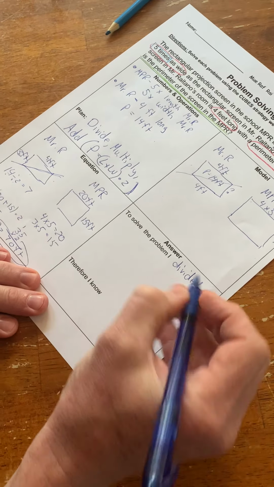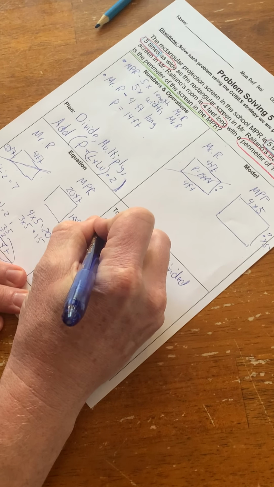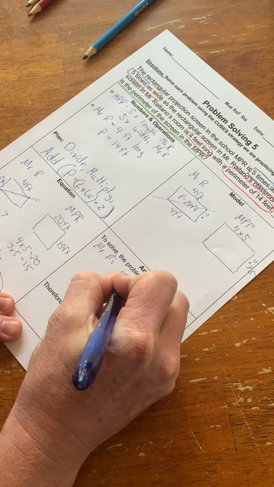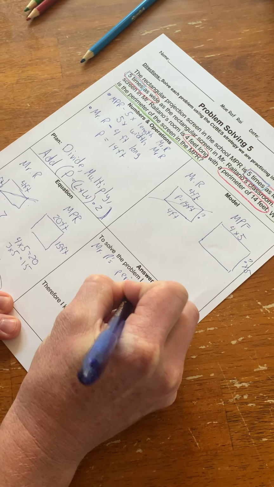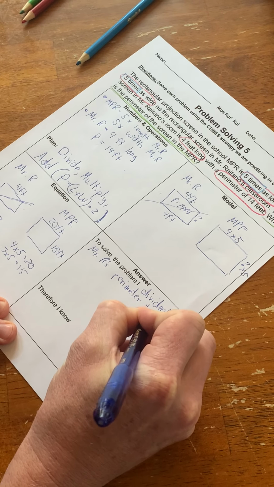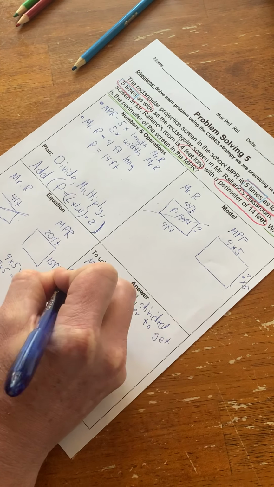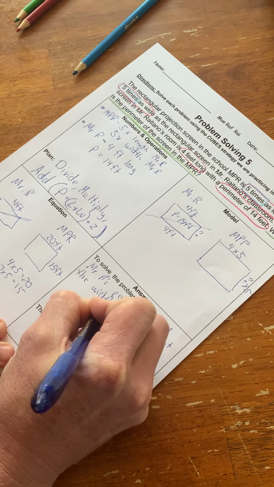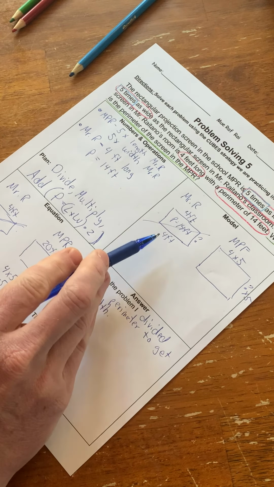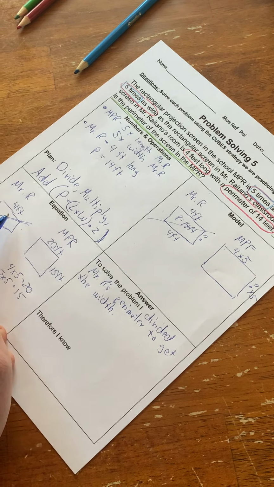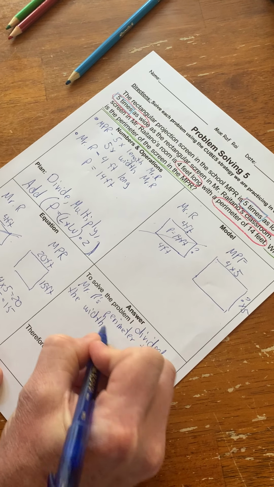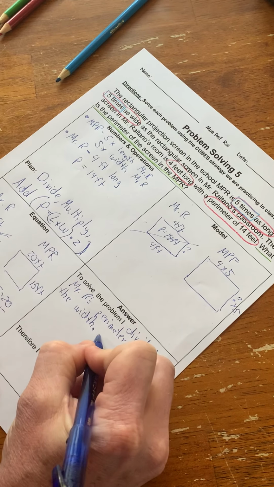To solve the problem, I divided Mr. R's perimeter to get the width. Let's think about that, guys. We divided 14 divided by 2, and we figured out that the width was 3, okay? And what do we do next? We multiplied.